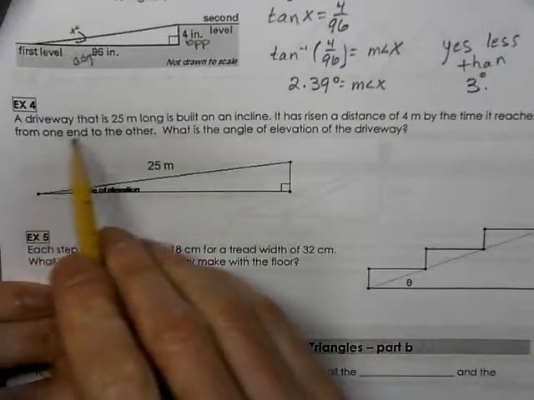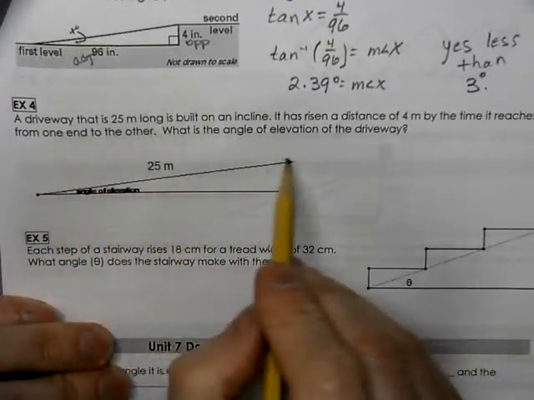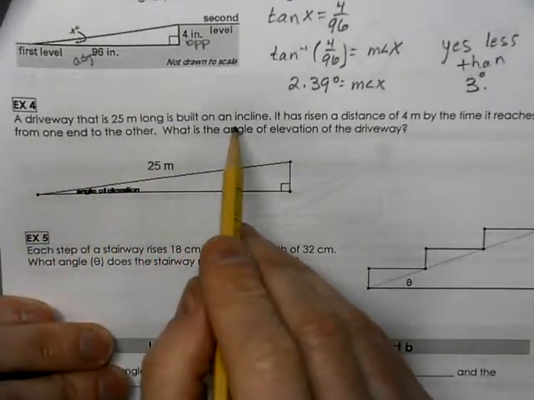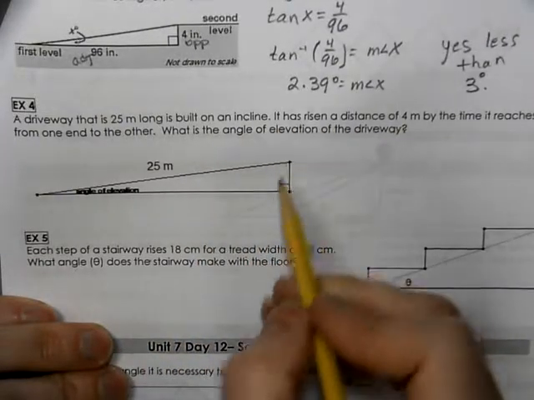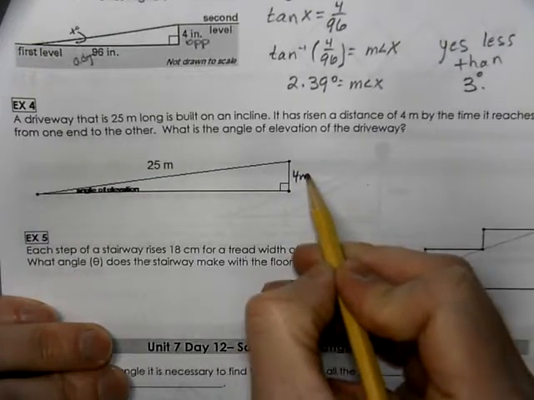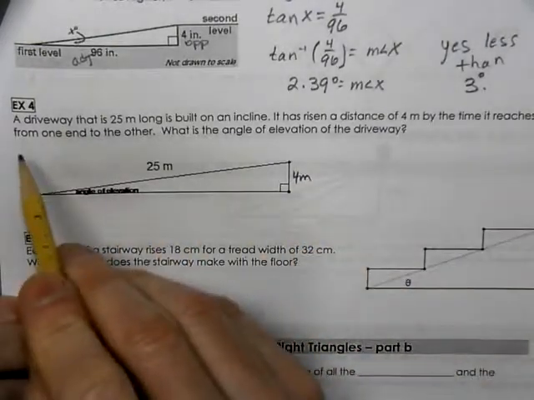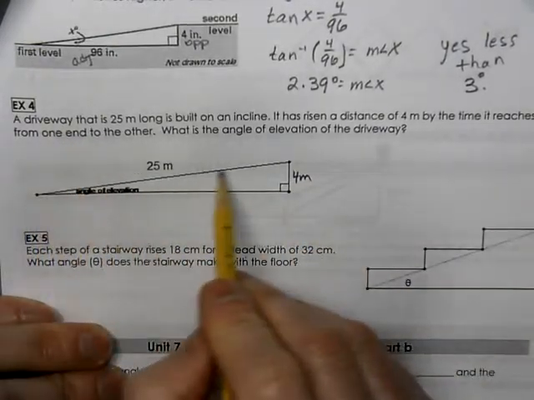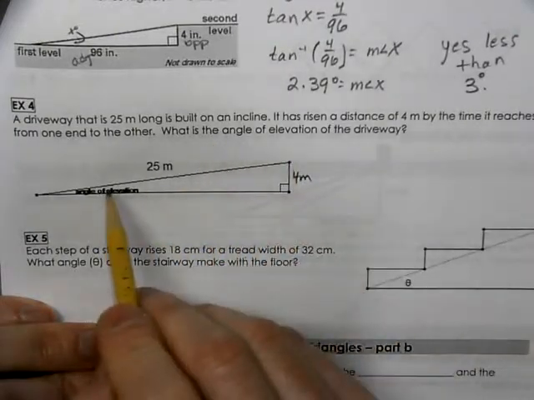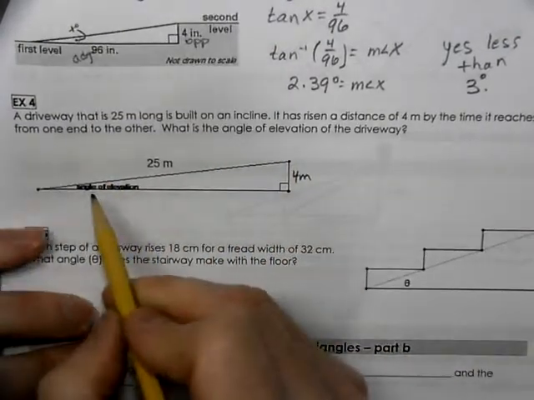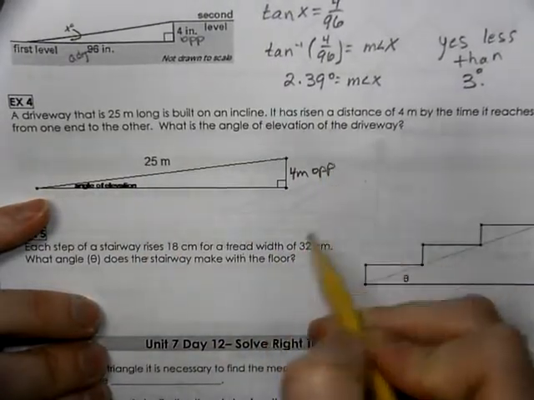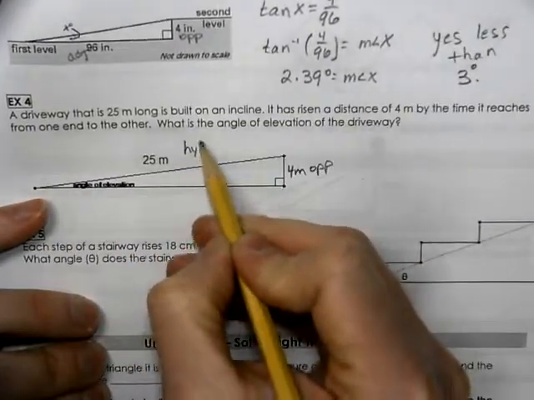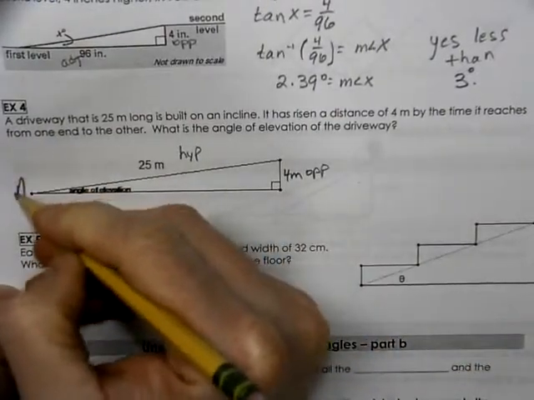With number 4, a driveway is 25 meters long. It's built on an incline. It has risen a distance of 4 meters by the time it reaches from one end to the other. What is the angle of elevation? So notice this time the information they give us is the opposite side and the hypotenuse. So let's label this A.